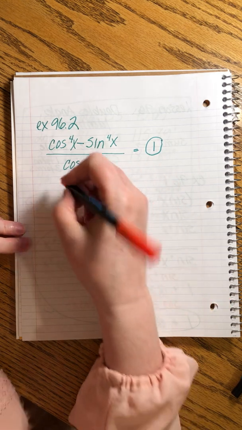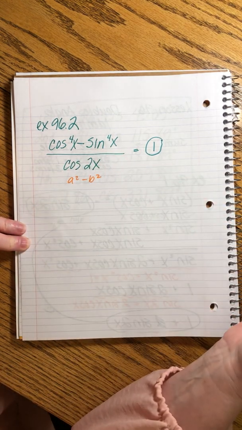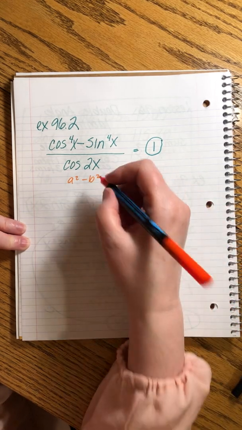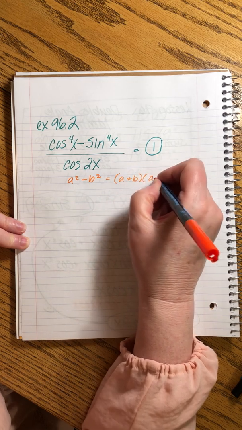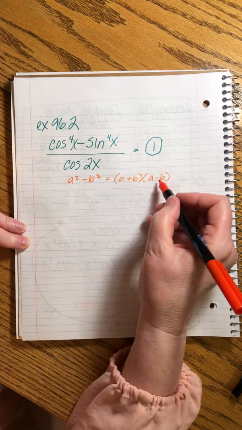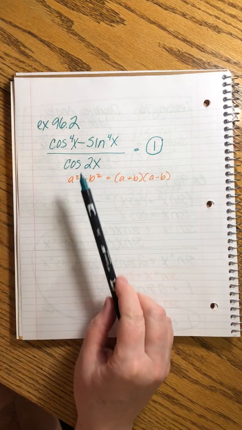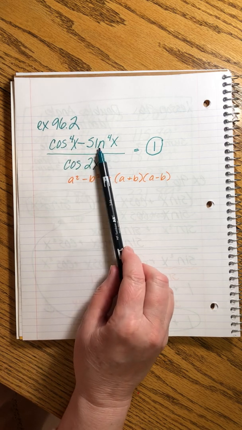And what I notice is it's got that classic a squared minus b squared, that difference of two squares pattern. And we know how to factor that: a plus b, a minus b. It doesn't matter whether the plus is first or the minus is first, just as long as you have both. Now, when I find the roots of both of these, I can see it's going to be cosine squared, right?